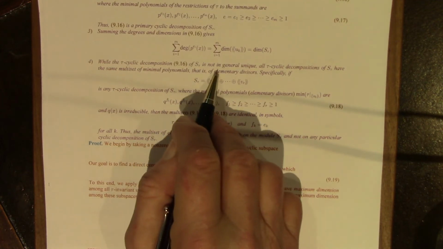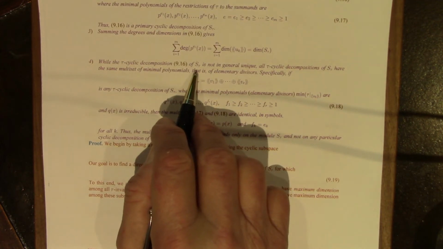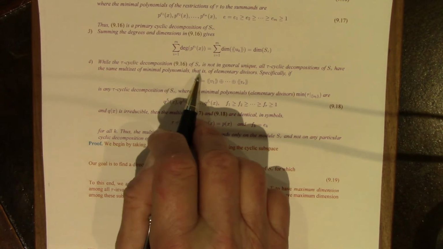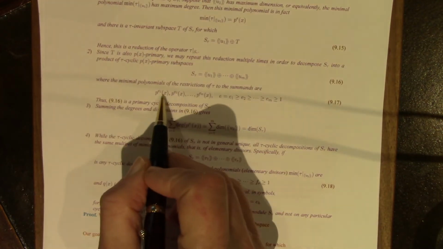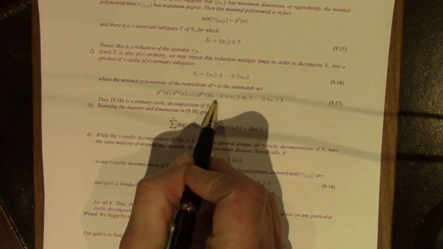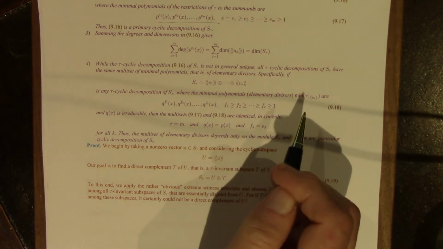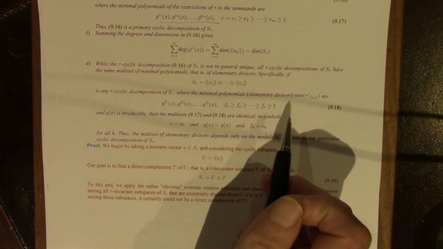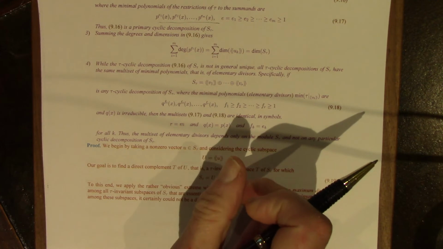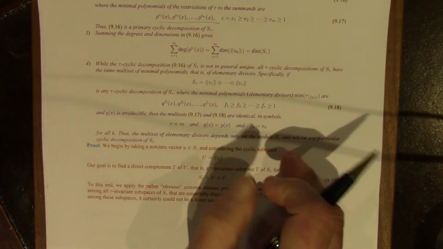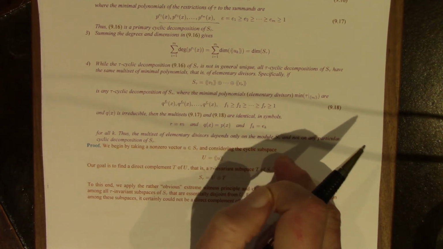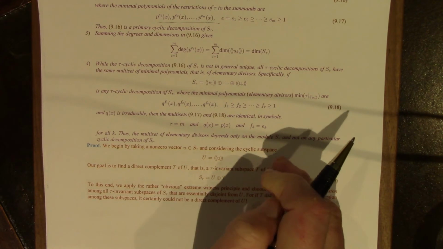So while the decomposition is not unique, it's remarkable that this set of elementary divisors, it's a multi-set because some of them may be equal, is unique. Does not depend on the cyclic decomposition. The minimal polynomials are the same, the multi-set of minimal polynomials.